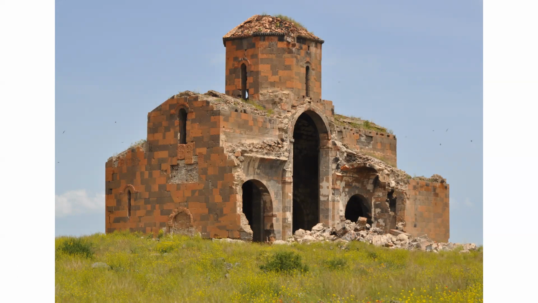And it had this collapse sometime in the 20th century.